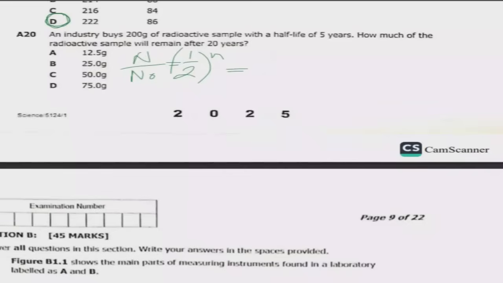First we need to write N, because we want to find the sample that will remain, and then the initial sample, that is 200 grams, is given here. Then it equals one half, to the power n.